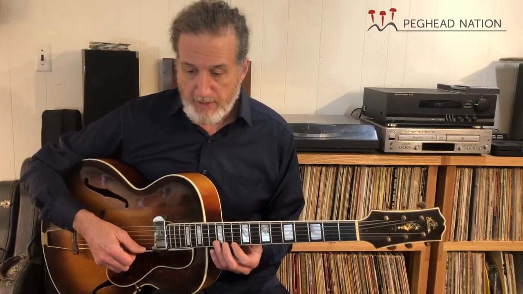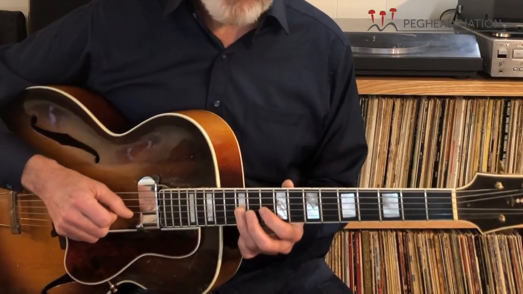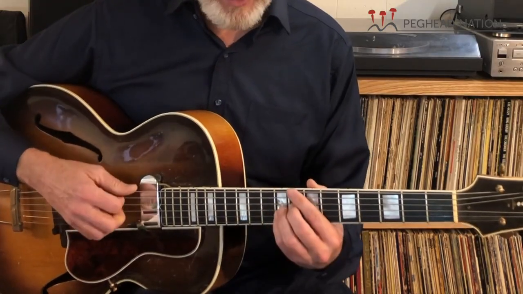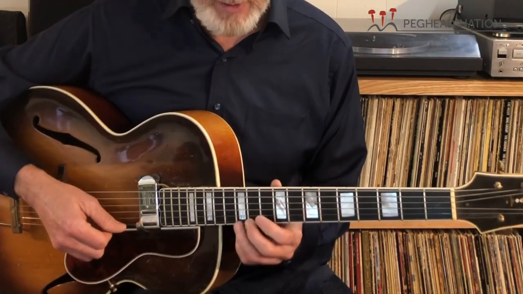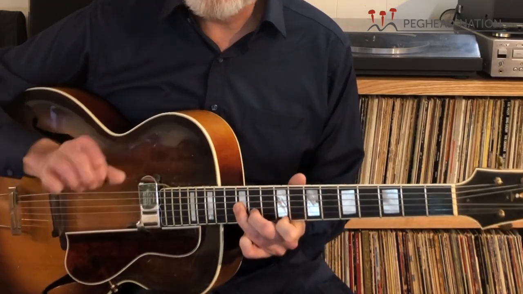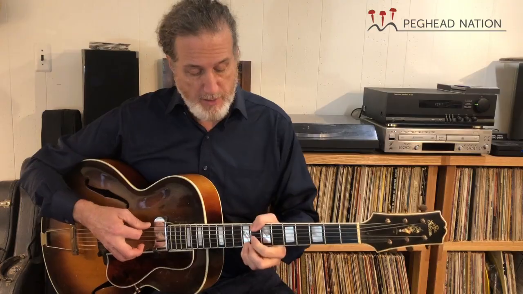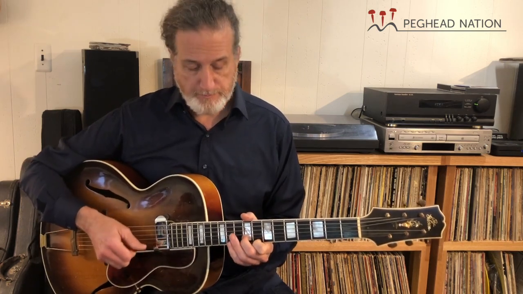In this case, we're introducing some extensions and a little bit more color to the thing. Begins with this descending G minor, and then again, the 7 resolves to the 3 of the C. But now going up, we're playing the flat 9 of the C7. And we're resolving here to the F.